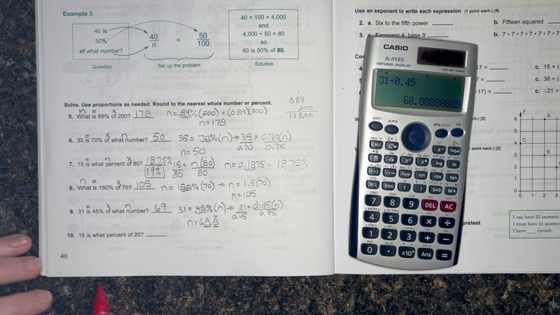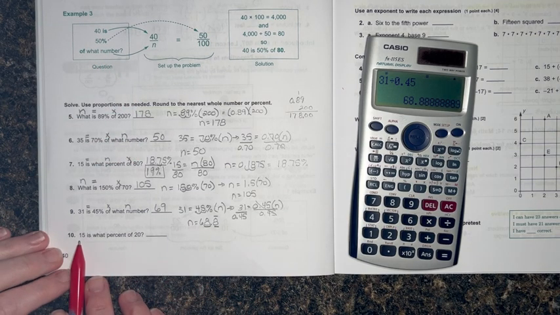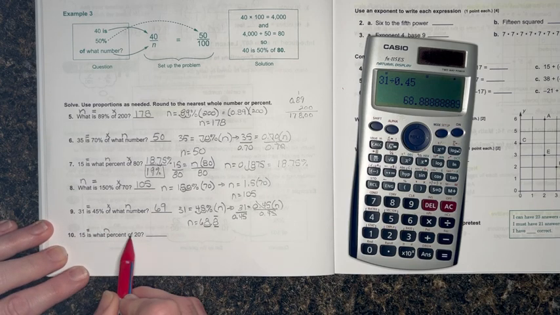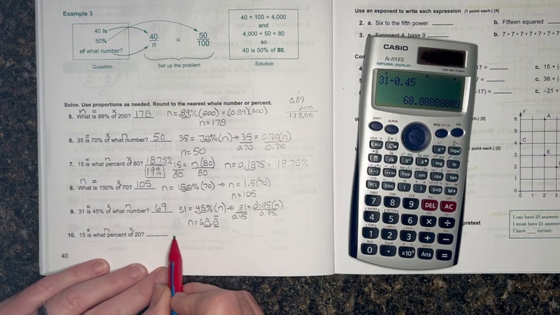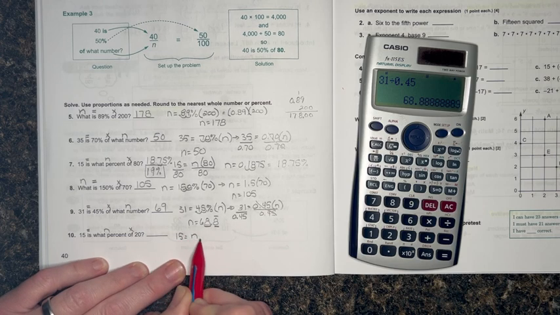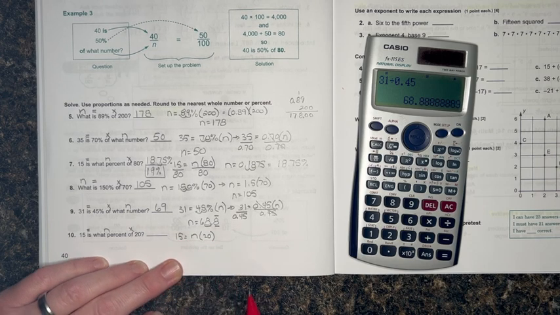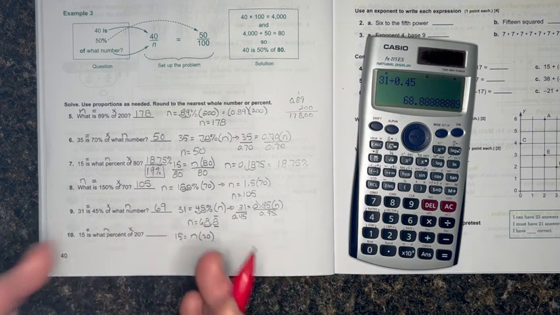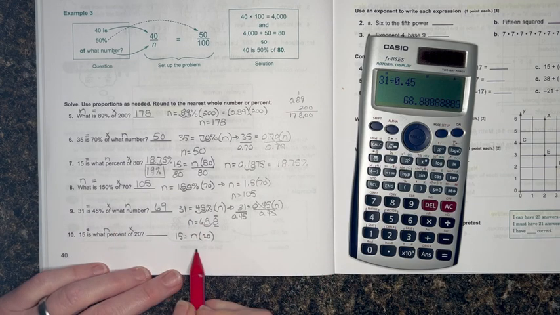All right, last one. 15 is what percent of 20? So the is equals. What percent? We don't know, so we give it a variable. The word of means to multiply. Rewriting this as an equation. 15 is what percent of 20? All right, that's what we want to do. That's what we want to practice. That's what we want to get good at, okay?